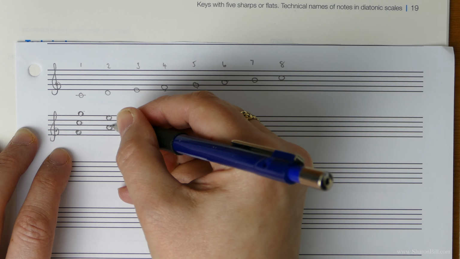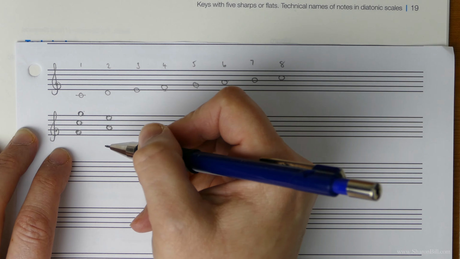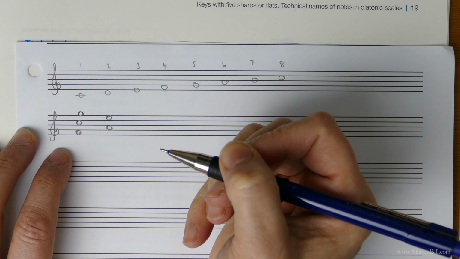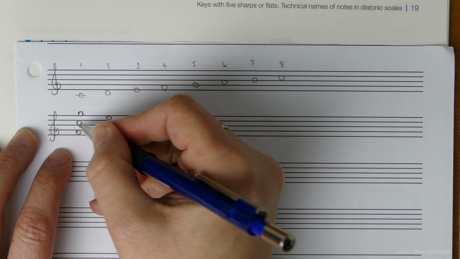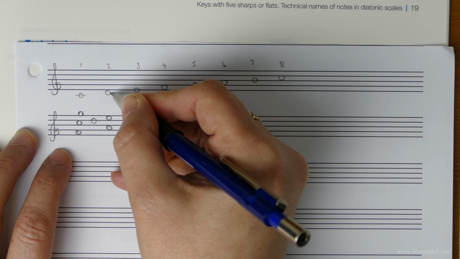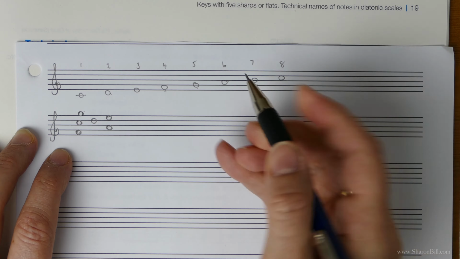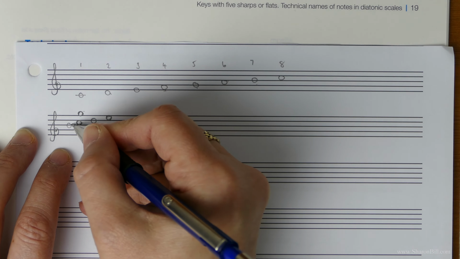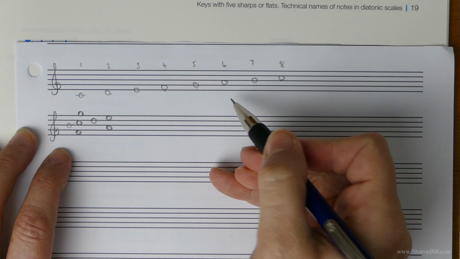And that's why those names are as they are. So that just leaves us with the supertonic, and that is literally because it's super or above the tonic. And the leading note is so called because it leads up to the tonic. So that's the reason for those note names.